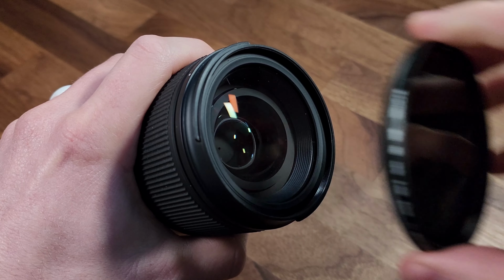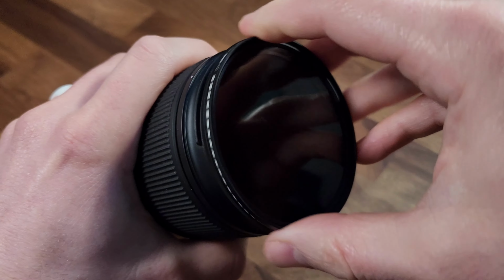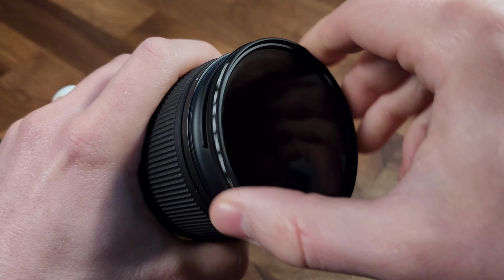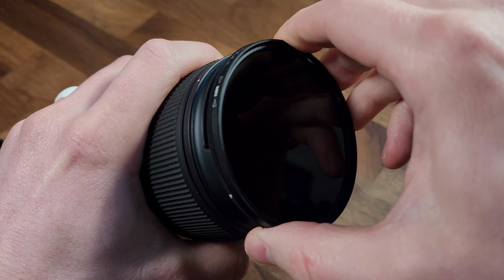ND filters are used to reduce the amount of light coming in through your camera's lens without having to adjust your settings. The filter itself is a piece of glass that is placed on the front of your lens either by screwing on a circular filter or with a square system. I've never used the square system, so this video is going to focus on the circular filters.